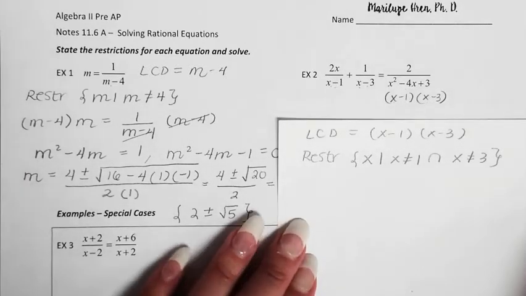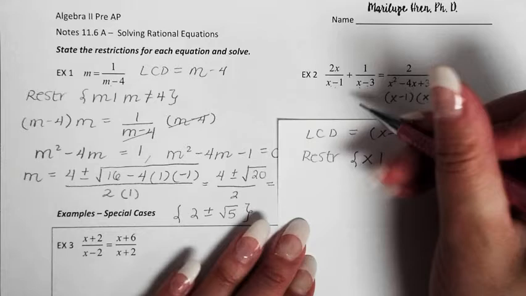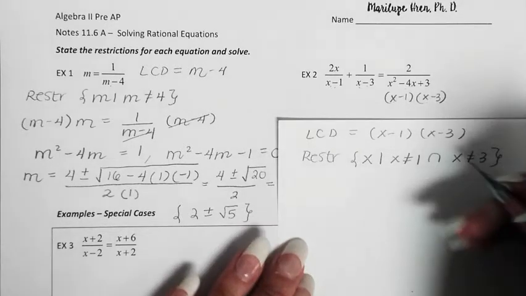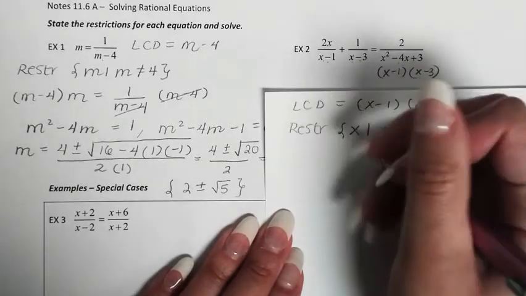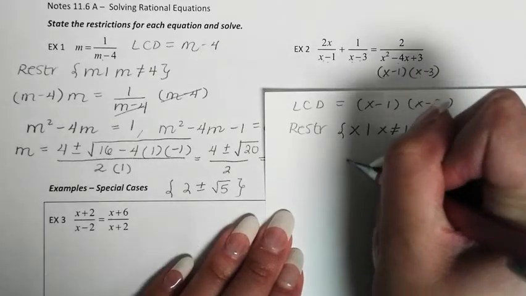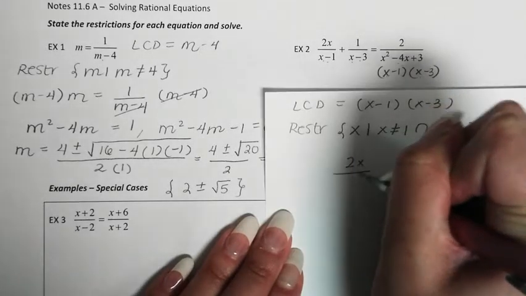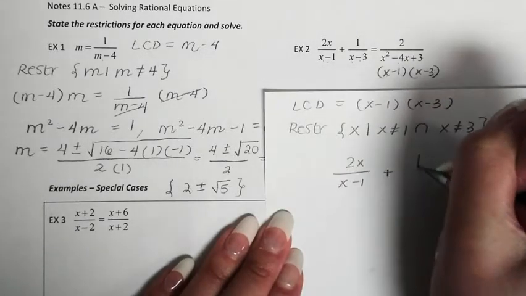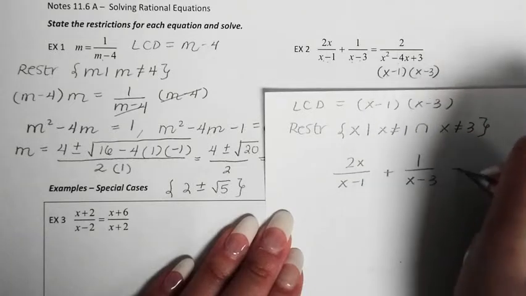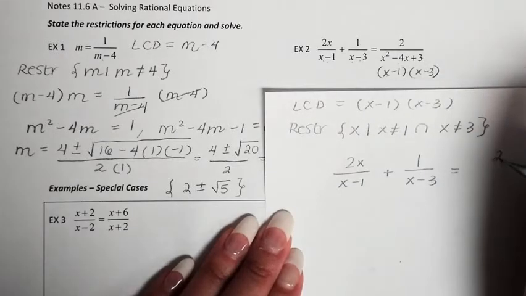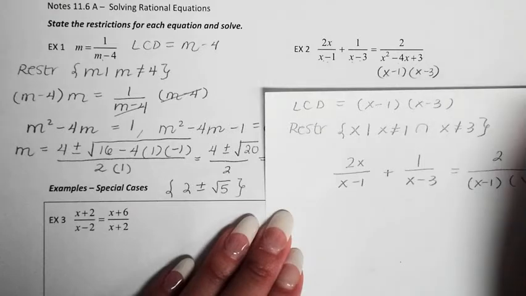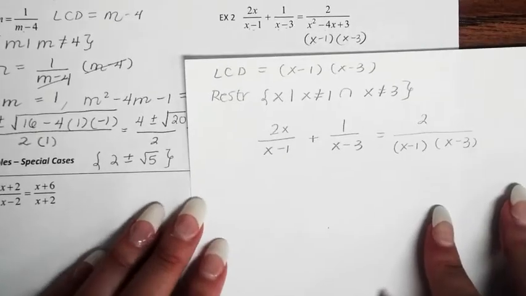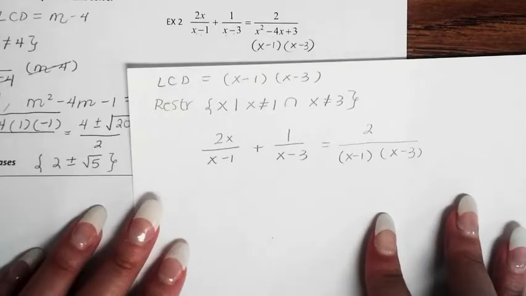Now, moving on, I have my equation, so let's rewrite it here. You have 2x divided by x minus 1 plus 1 divided by x minus 3. This is equal to 2, and I'm going to write it in factored form, so it's easier for you to see what's going on. Let me just move this here.